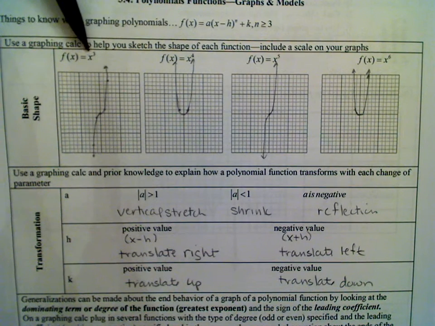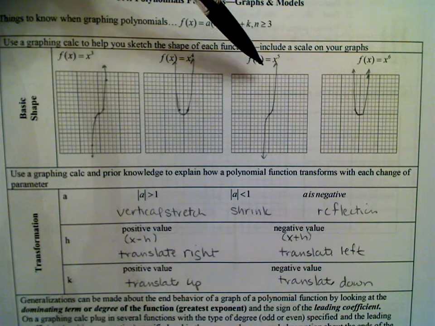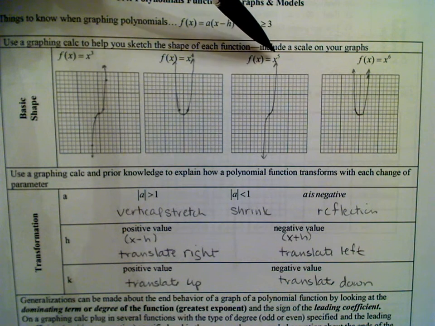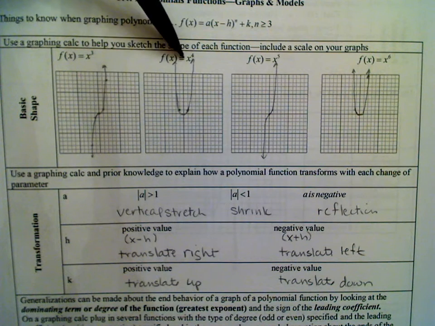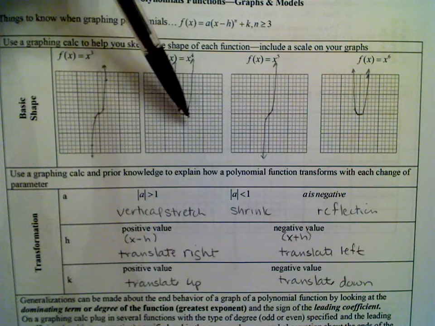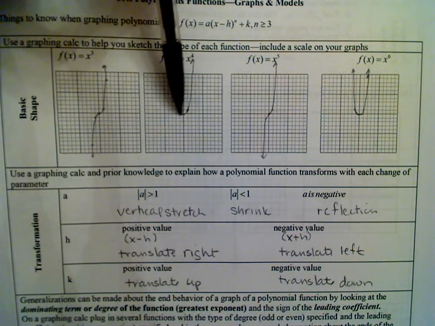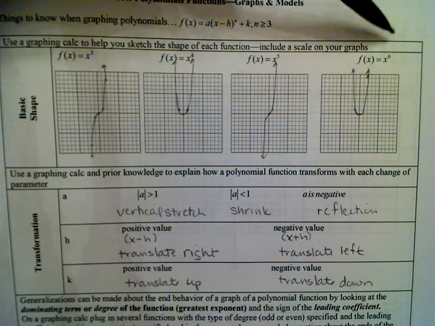With the odd functions, where your exponent is an odd number, you get this S shape. It can get a little bit steeper depending on the exponent. And with the even functions, where you've got an even exponent, you get this U shape, but a lot of times this part in here will flatten out a little more as the exponent gets larger.